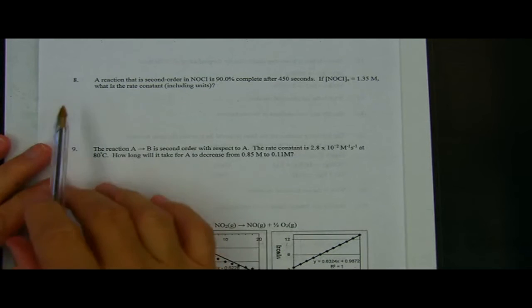All right. Look at problem number 8. A reaction that is second order in NOCl is 90% complete after 450 seconds. If the initial concentration is 1.35 molar, what is the rate constant, including units? So you're looking for k? Yes, rate constant k. Anybody know where you'd start? Yes. Rearrange the equation for k. Which equation? The second order equation.